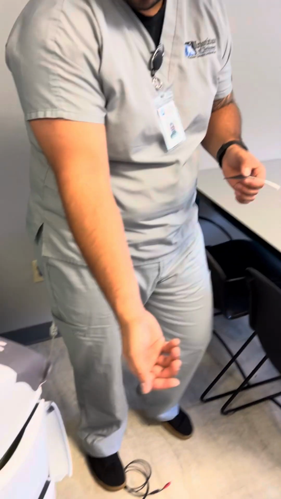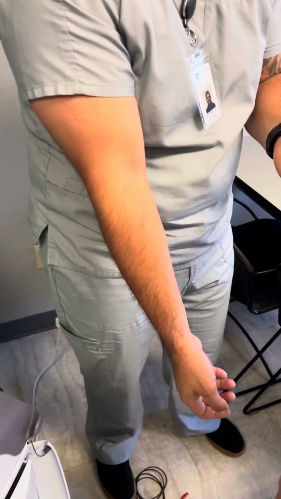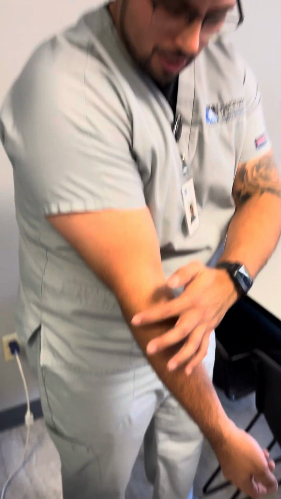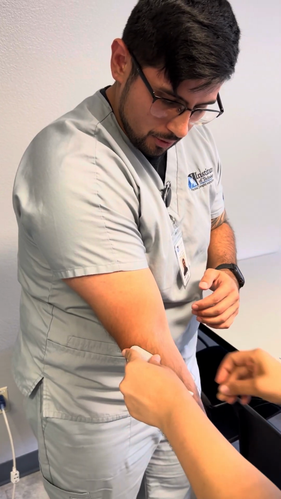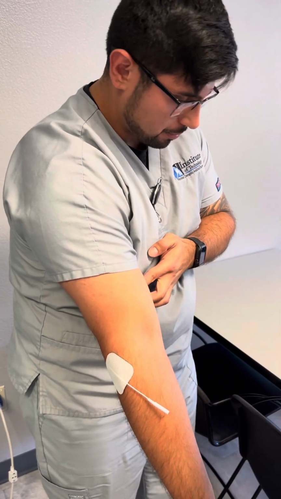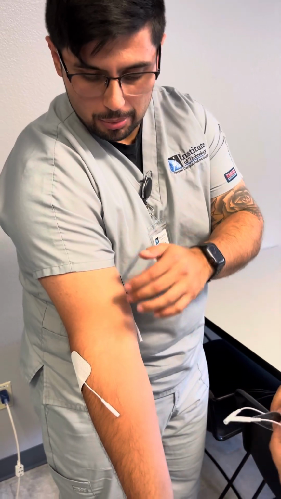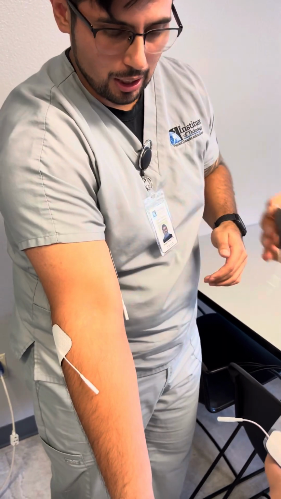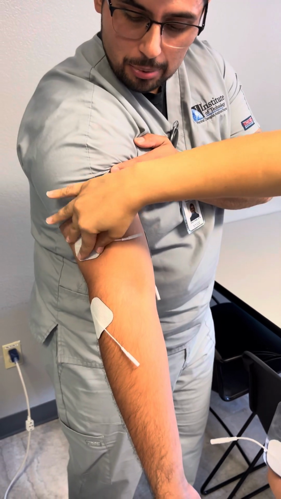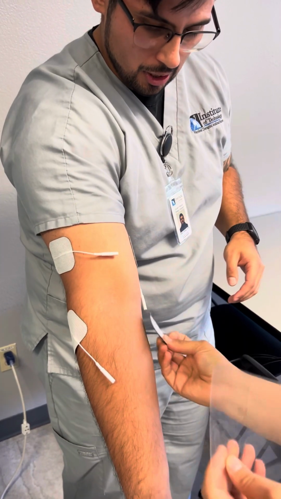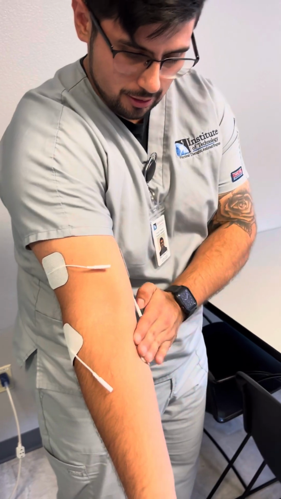So we have a guest, surprise guest. We're gonna place these in a crisscross. We're gonna put one here, and then the other one here. And you want it to be in the center area of pain. So for example, we're gonna put the elbow as the area of pain, and then it's over here. Cool. All right. Thank you, Andrea.